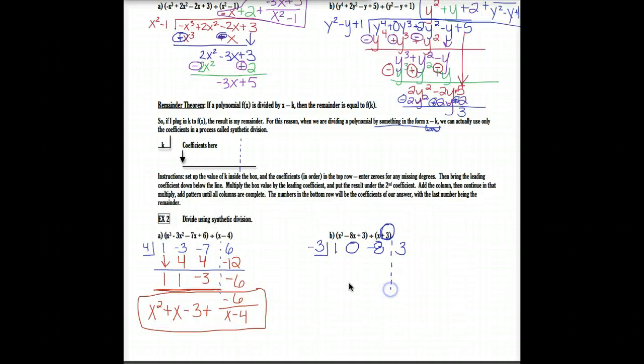Draw my dashed vertical line. Draw my horizontal line. And when I start this, I always do the arrow down because I bring down my first coefficient. So now, multiply. -3 times +1 is -3. Then add. Then multiply again. -3 times -3 is +9. Then add this column. Gives me 1. -3 times +1 is -3. And then add, which gives me 0.